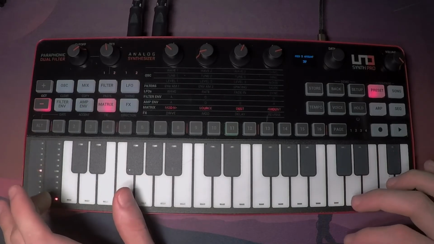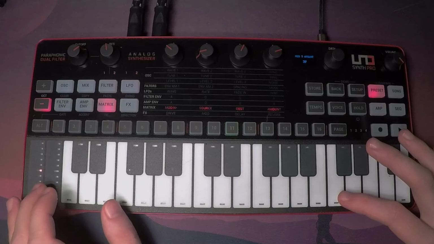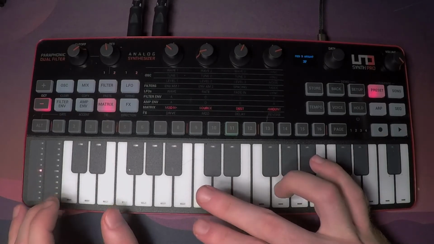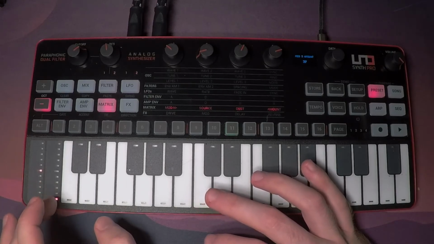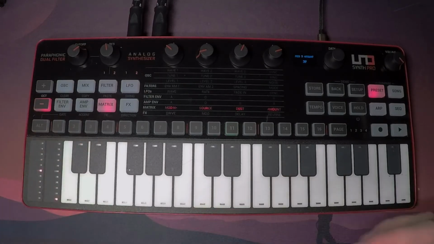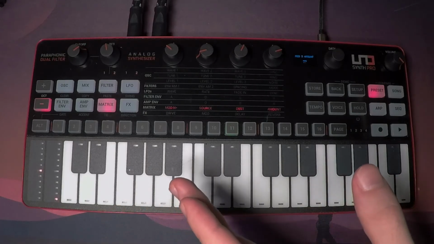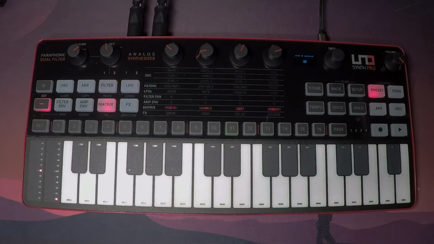So let's say I'm building up to a drop or something, and I'm playing something back. I can start increasing the mod wheel, and now the modulation is going to grow, and so is the reverb. And let's see what that sounds like.